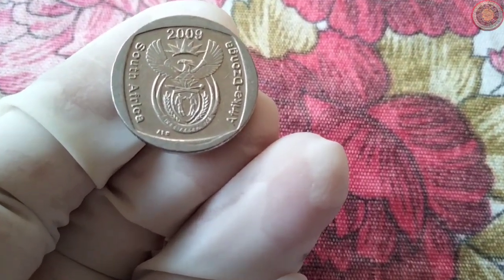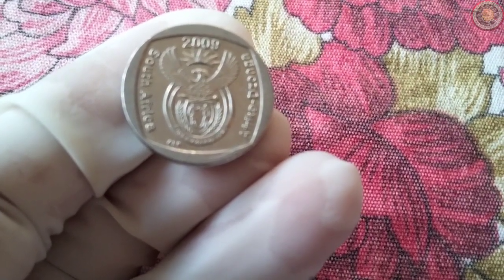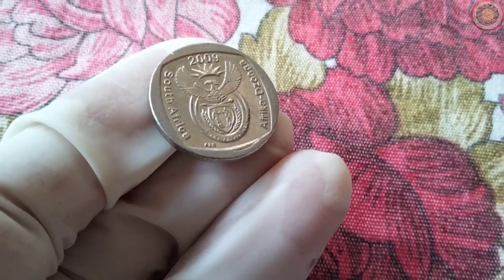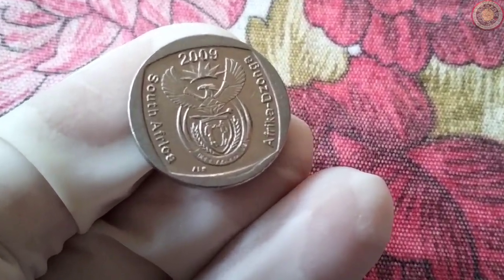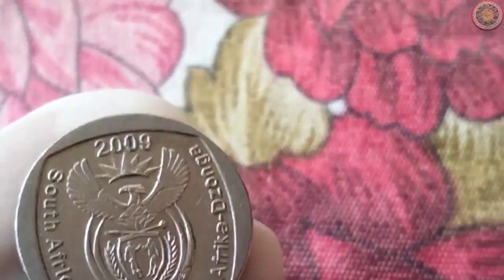Today we have something fascinating to talk about, a 2009 South African Rand coin. We will not only explore its historical significance, but also discuss its current value in the collector's market. So, if you're a numismatist or just someone curious about rare coins, you're in for a treat.